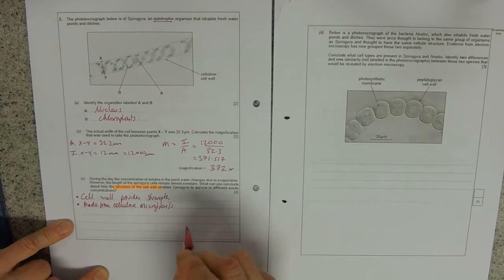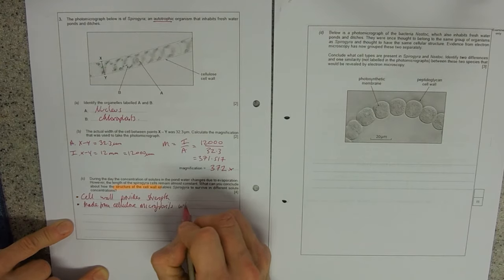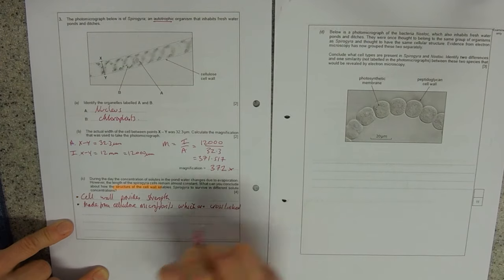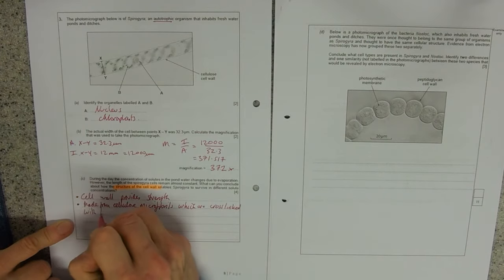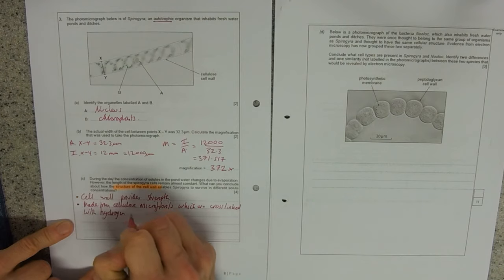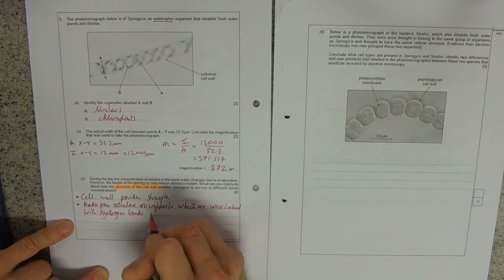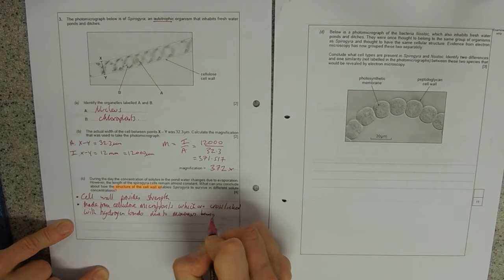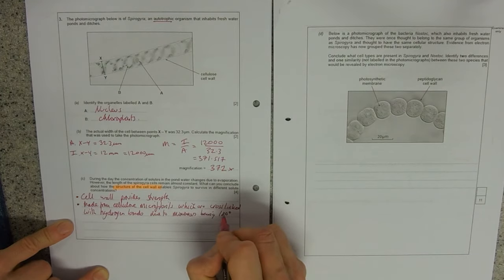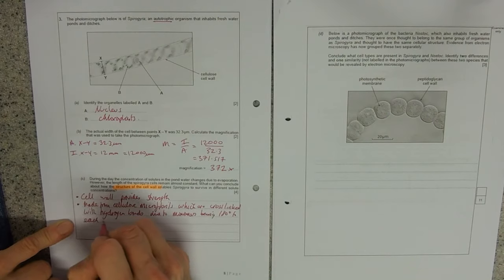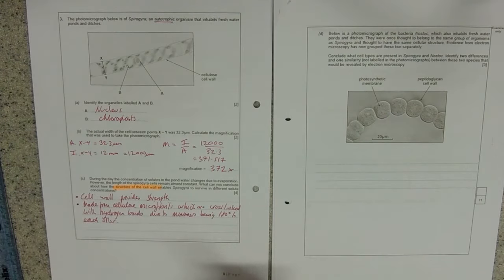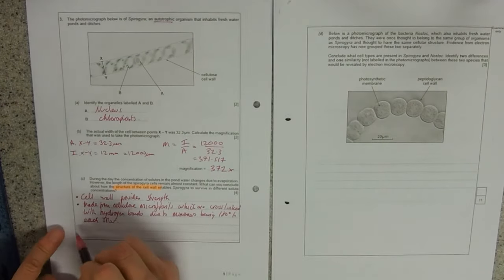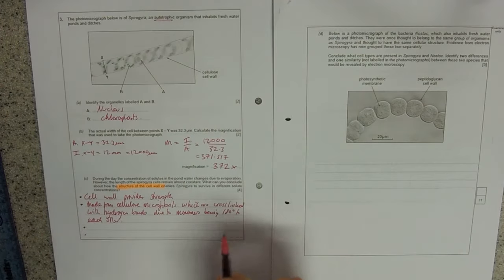microfibrils, which are cross-linked with hydrogen bonds due to the monomers being 180 degrees to each other. I'll put more information there we need, but this sort of idea of those cellulose microfibrils from your knowledge. Then we need to say another 2 things, 4 marks.